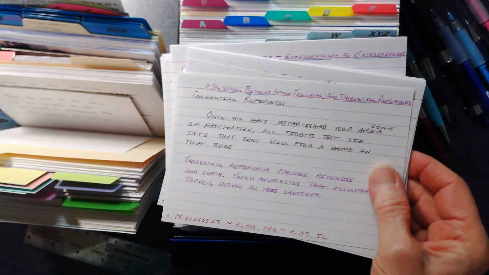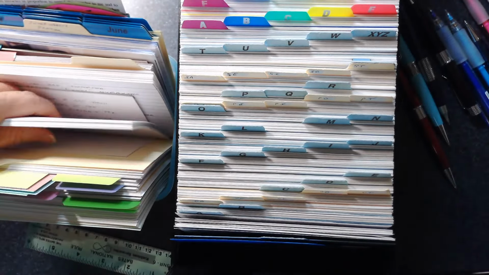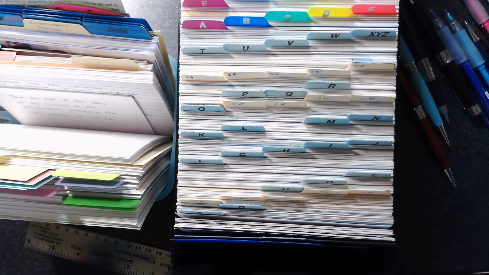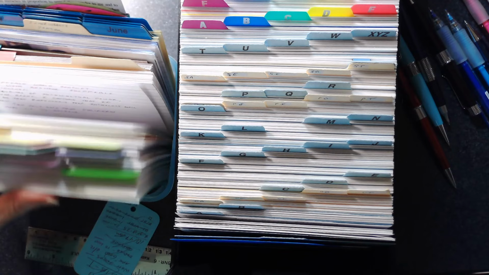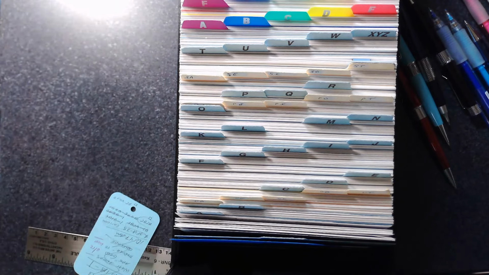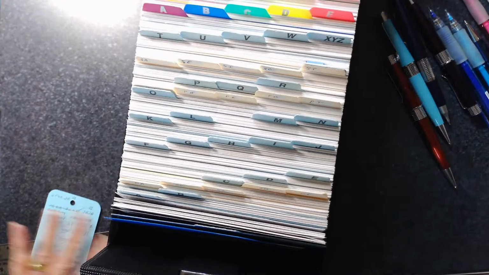Okay, but our focus here is on what are the issues that we run into when we're filing a card. And so I wanted to take a real card and go through those issues that Alex so wonderfully brought up. So I'm going to set this box aside so it's not distracting us. And we're going to focus on the index box.